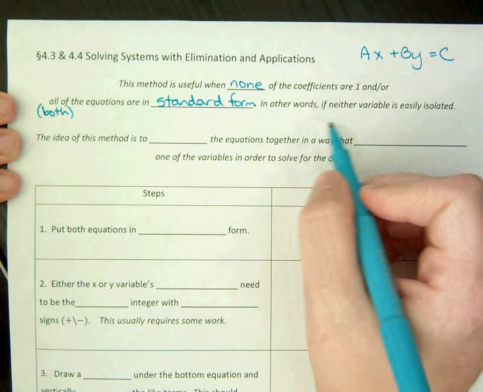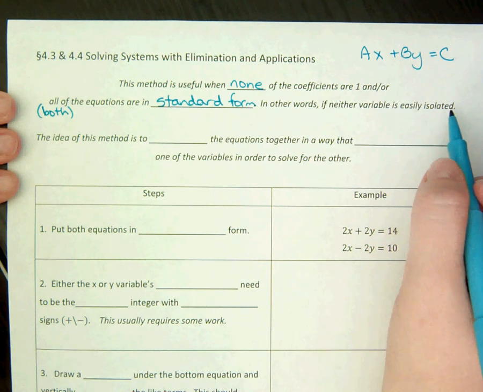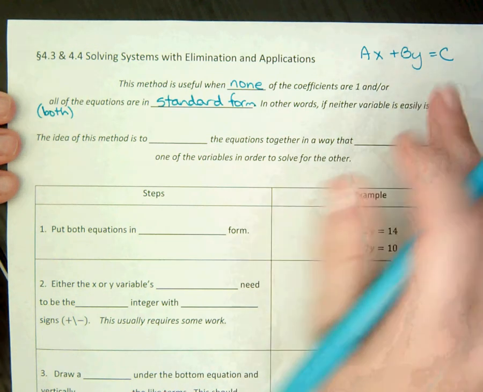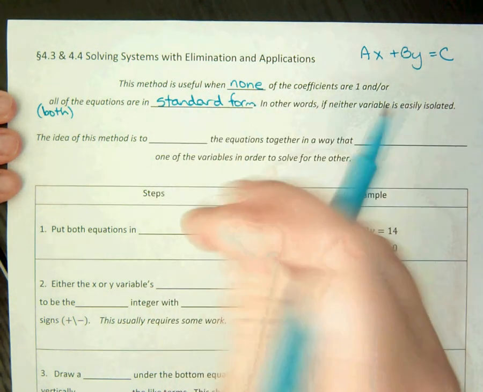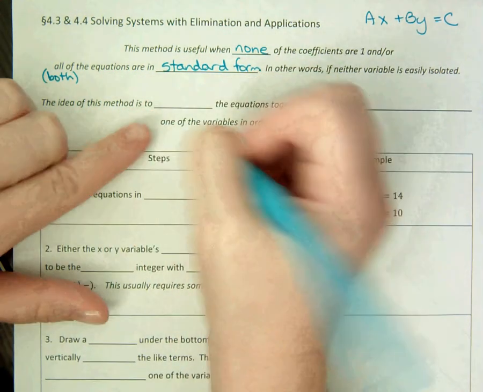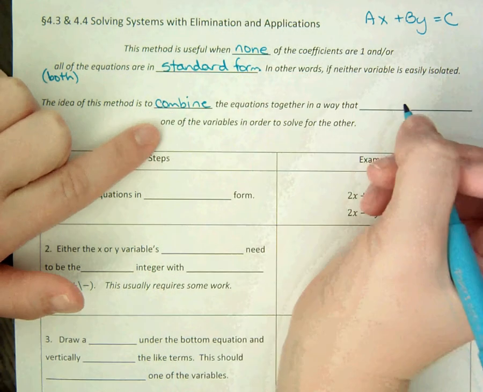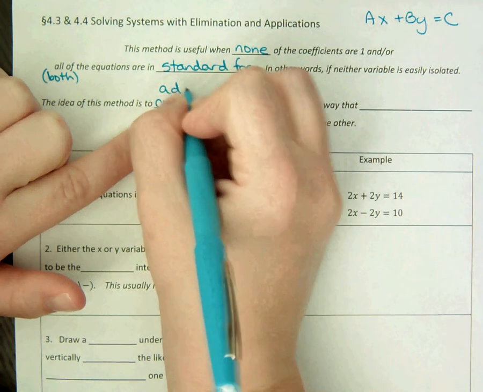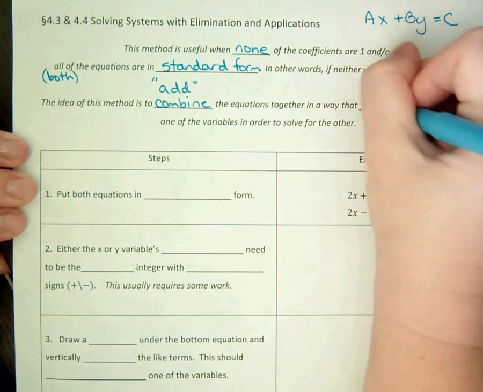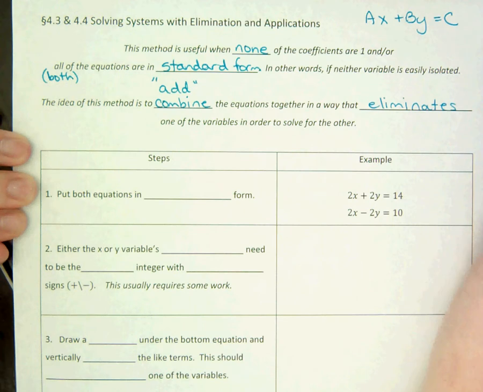So in other words, if neither variable is easily isolated, so we talked about if it just takes one move to isolate a variable, substitution's a little faster. If nothing can be easily isolated, then this method is better, elimination. The idea of this method is to combine the equations together, or add is the word your textbook uses, add the equations together in a way that eliminates one of the variables in order to solve for the other.